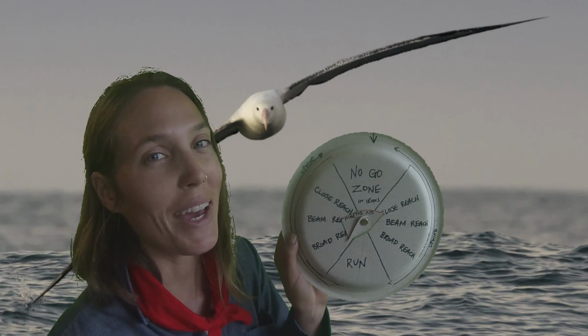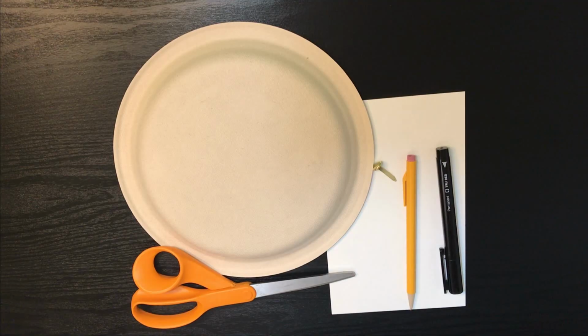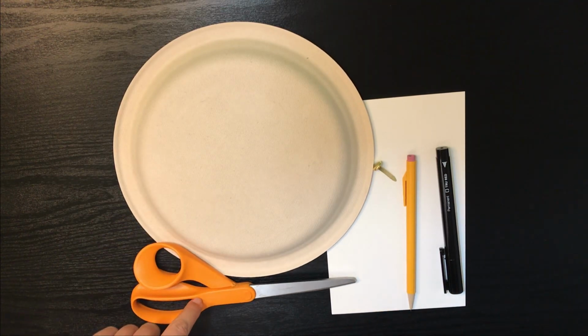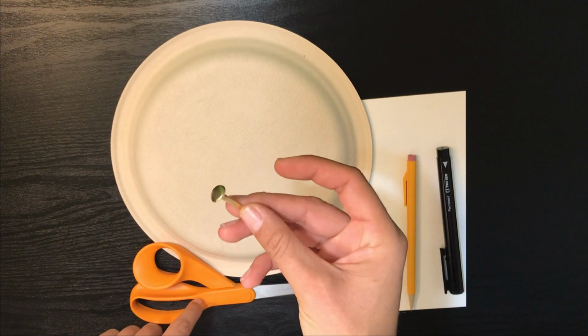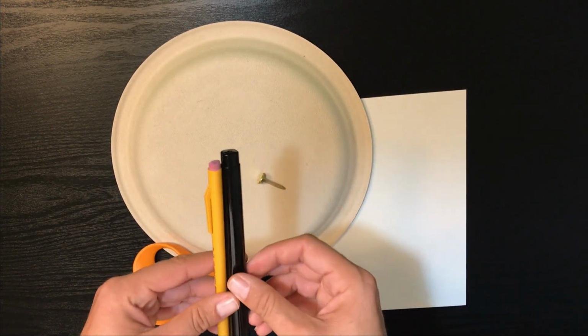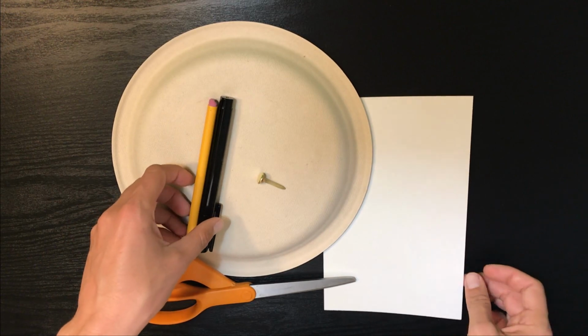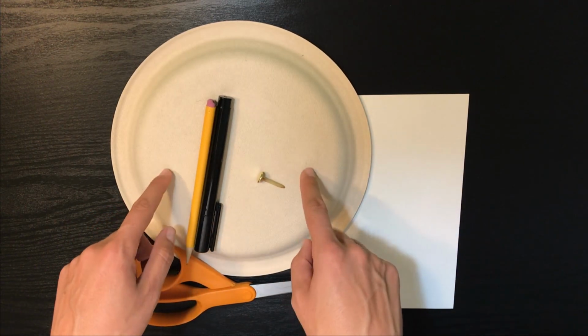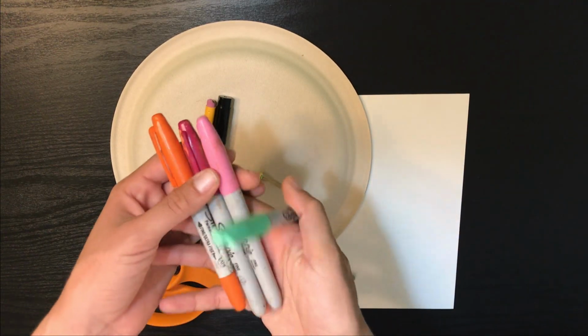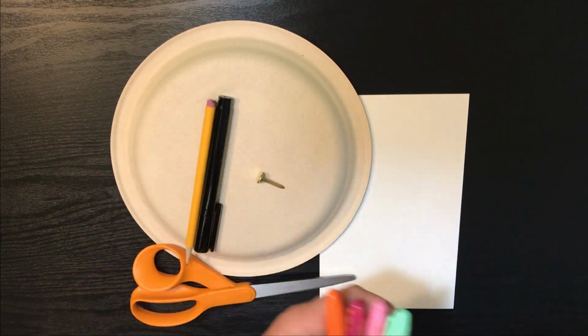Let's go, I'll teach you how to make it. We'll need these few items: a paper plate, scissors, a fastener, pencil, marker, cardstock, and if you don't have cardstock, you can use another paper plate. And if you want to get creative, you can use all sorts of colors to decorate your wheel.